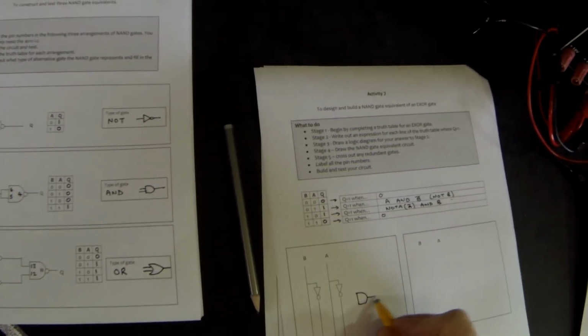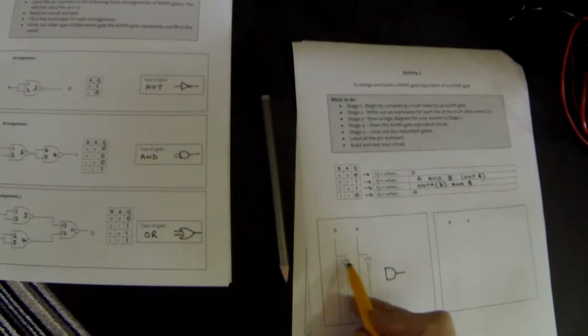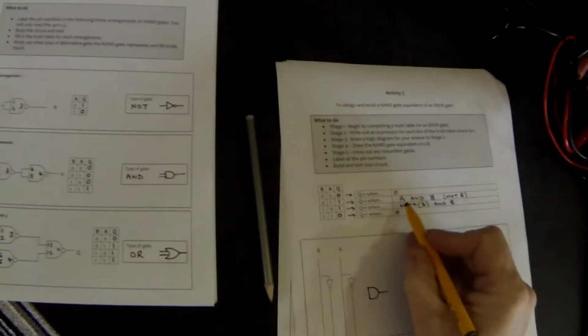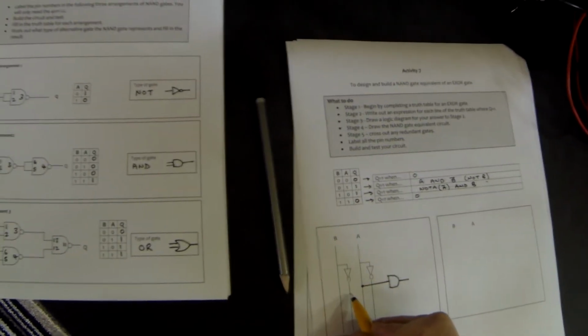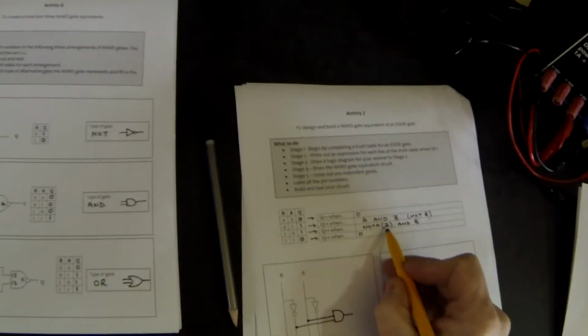So what we can do, we can draw our logic diagram out based on those lines there. A and not B. So we have an AND gate. We're going to need an AND gate here when it's A and not B. Now, I've already drawn the NOT gates in here to help. So when it's A and not B, here is our A. Here is our not B. Our next line is when it is not A and B. So we need another AND gate. And when it is not A and B.